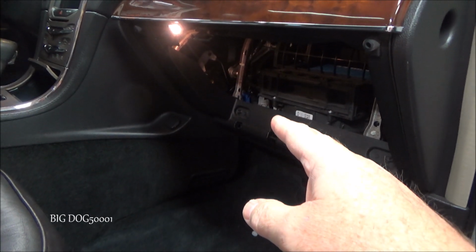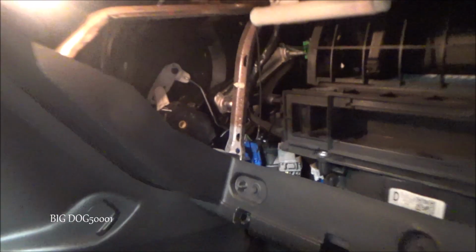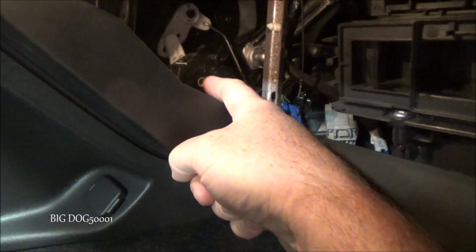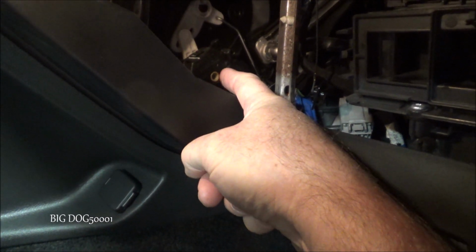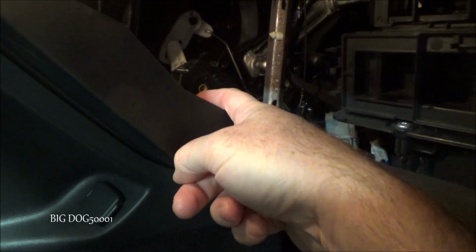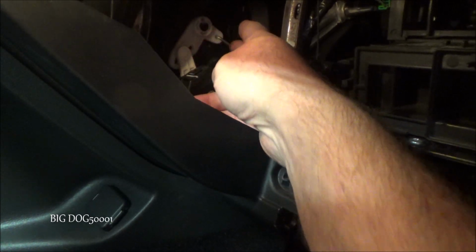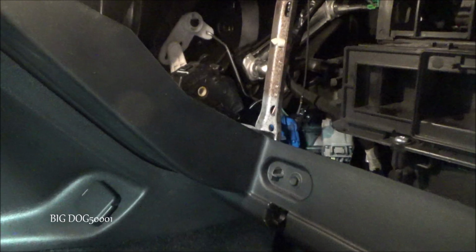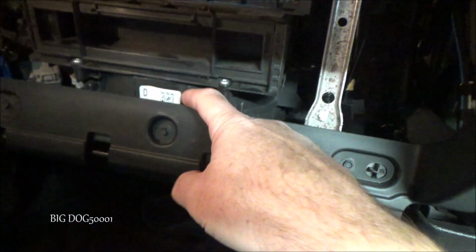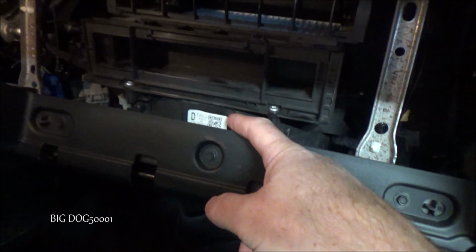Alright, back to our problem vehicle. I pulled the glove compartment out so we can have access. But there's our blend door actuator right here for the passenger side, and the electrical connector is right down where you can't see it, right by the tip of my finger. You can see the little arms coming off, plus a little rod, and that's going to move our doors like that. Right down here would be our blower motor on this vehicle.